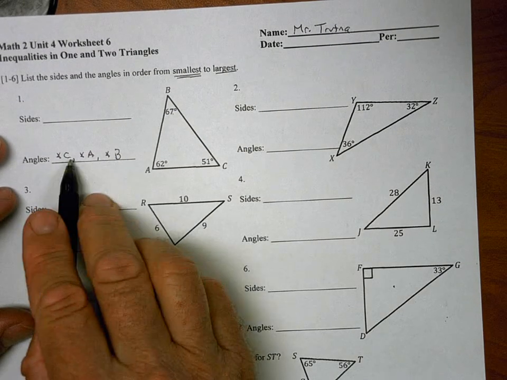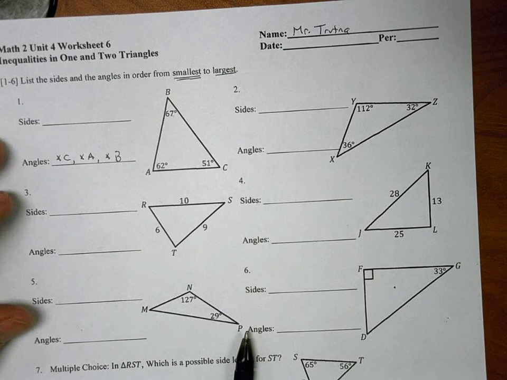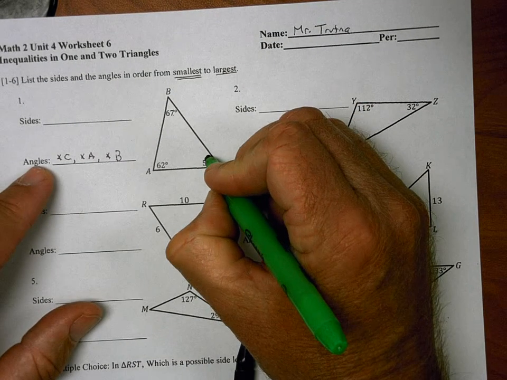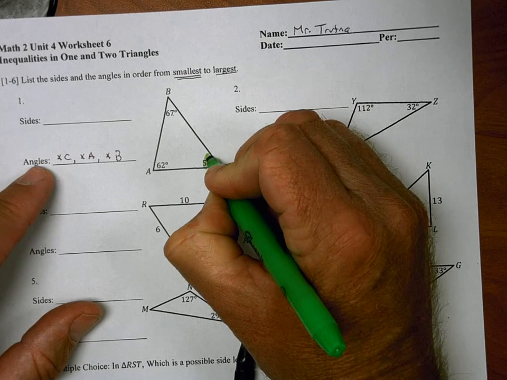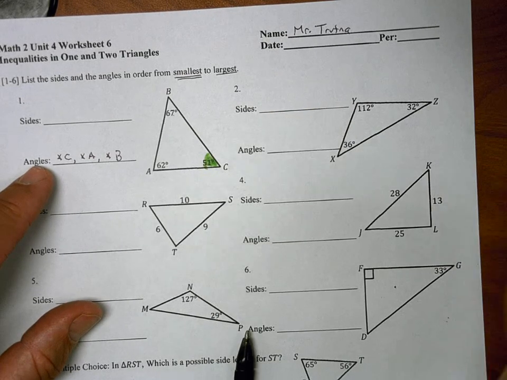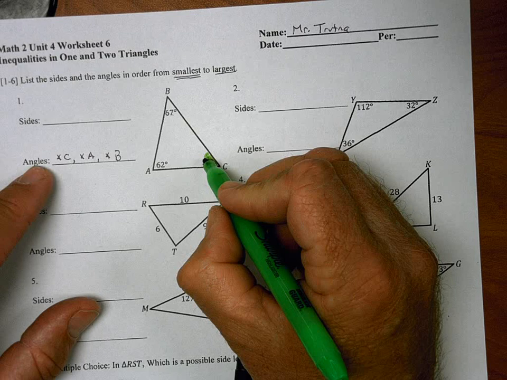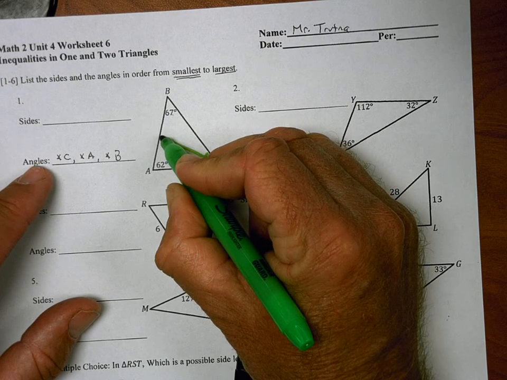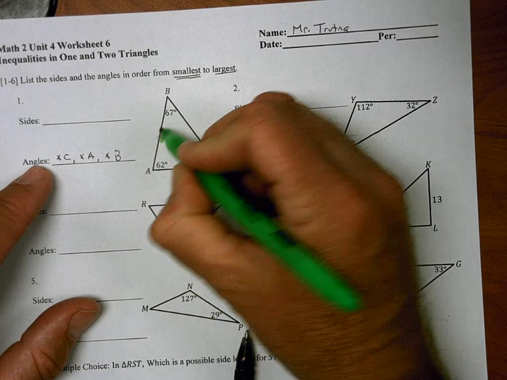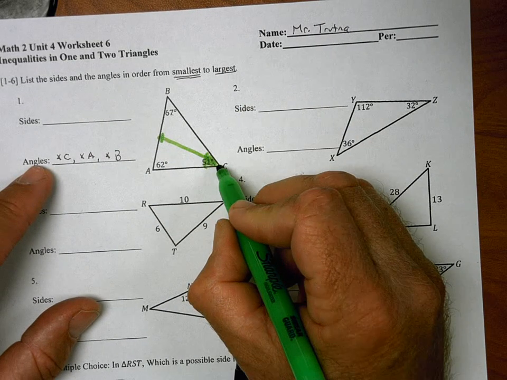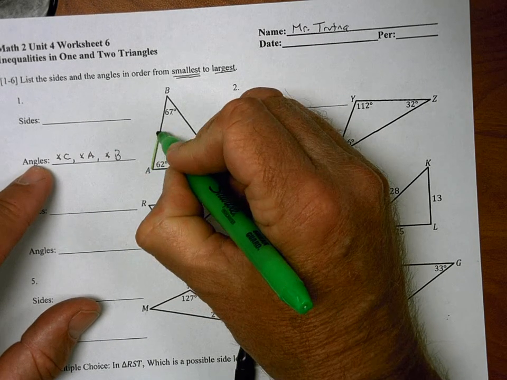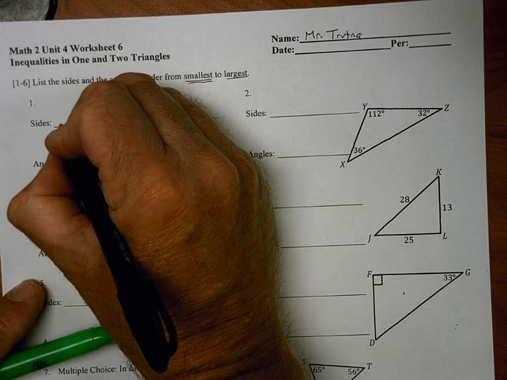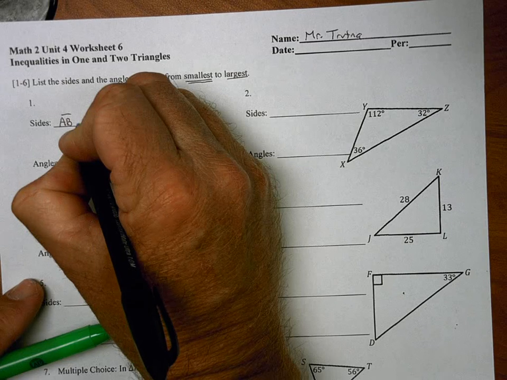Okay, so now, once we know that the angles are in order, then we can put the sides in order, and here's how we do it. Angle C, which is the smallest angle, is this angle right here. Remember, the rule is that the shortest side, or the smallest side, is always going to be across the triangle from the smallest angle. So across the triangle from the 51-degree angle, angle C, would give us this side right here. So side AB has to be the smallest side, okay?